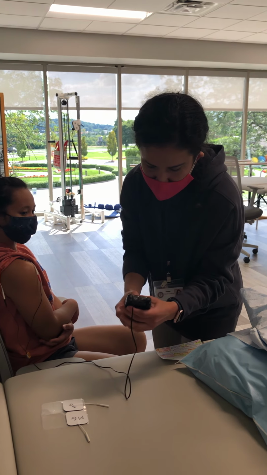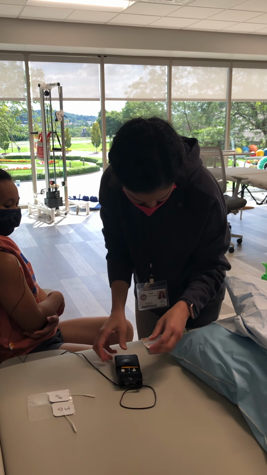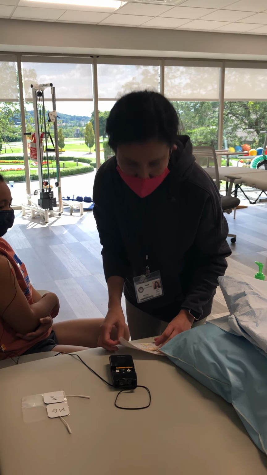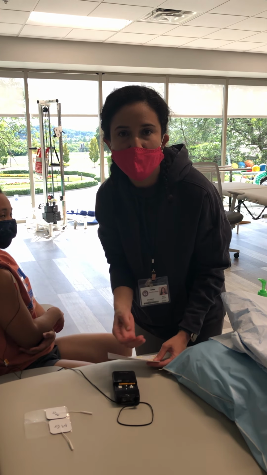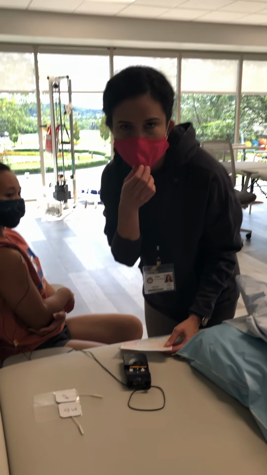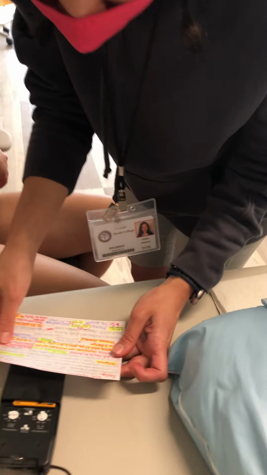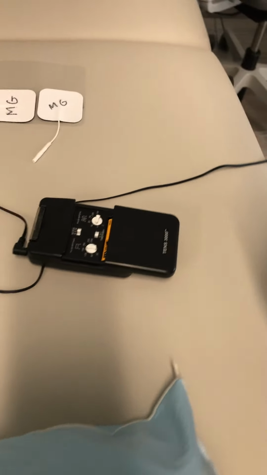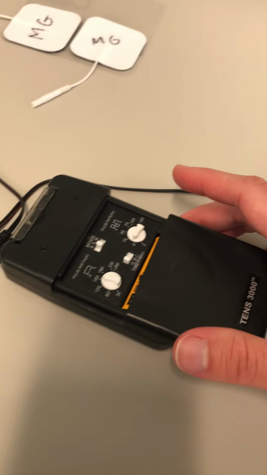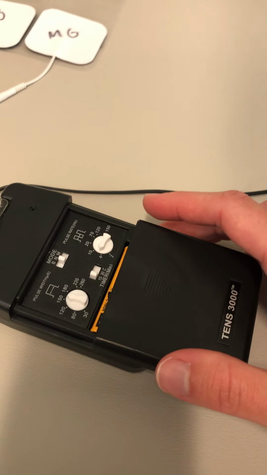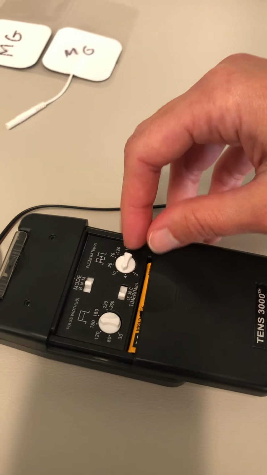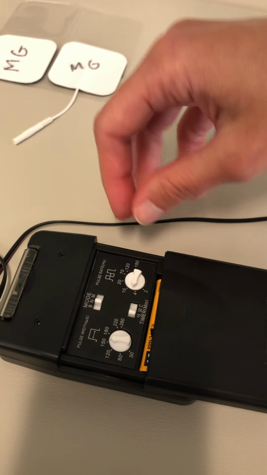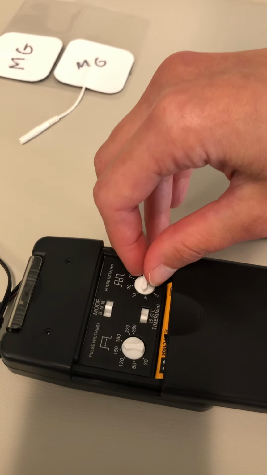Okay, as far as the settings, since we're going for the conventional type of setting, on the test unit, we want to go for a frequency of 120.